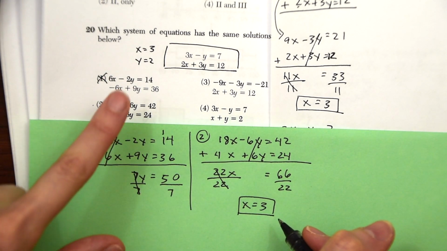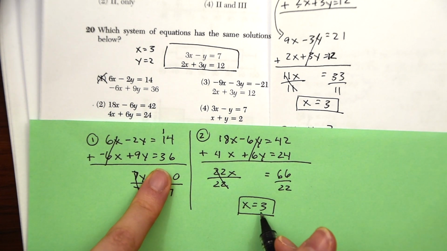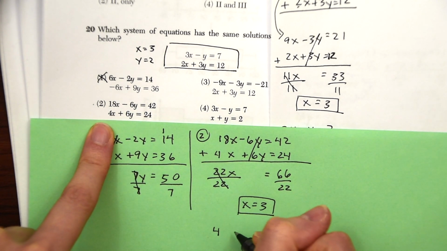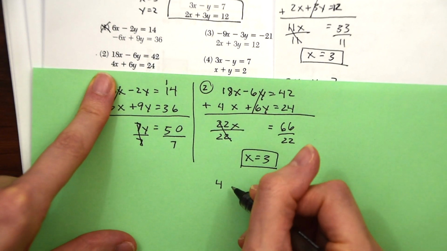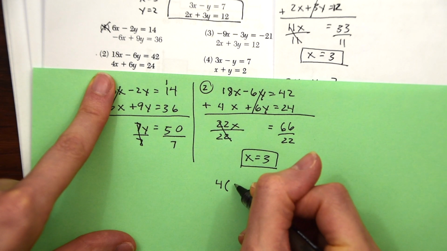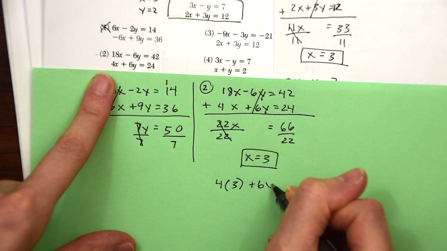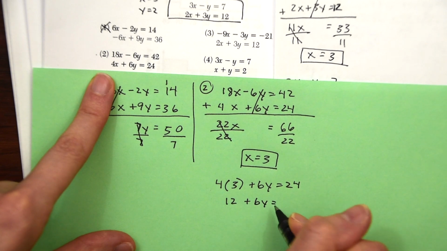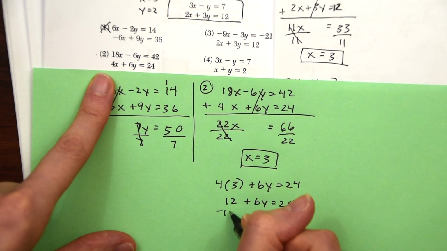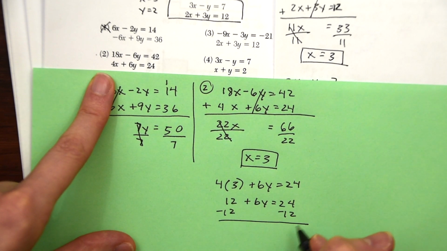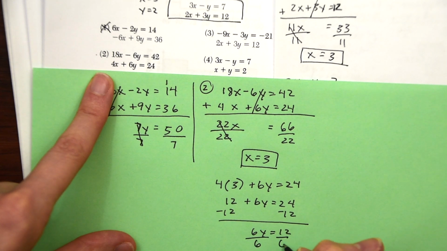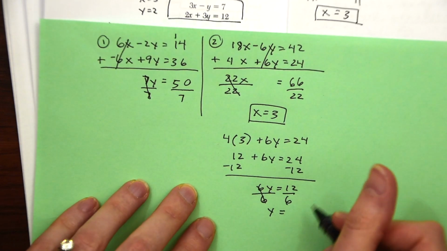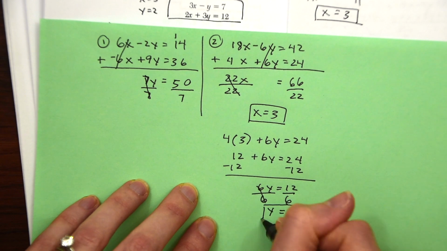But let's make sure we also have that y equals 2. So we'll plug this back in to the second equation. 4 now times 3 plus 6y equals 24. This is 12 plus 6y equals 24. Subtract 12 from both sides, and we get 6y equals 12. Divide the 6 out, and we get y equals 2.